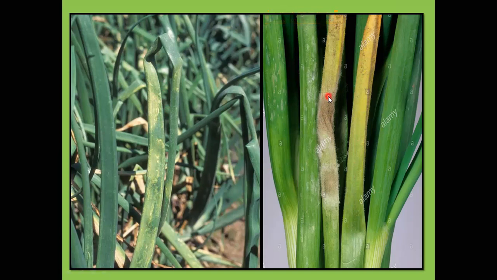Under favorable conditions, a whitish, downy, profuse growth is seen on the leaf surface. That means in humid conditions the whitish downy growth is seen, but in dry conditions only white dots are seen on the leaf surface. The chlorotic zones alternate with greenish zones.